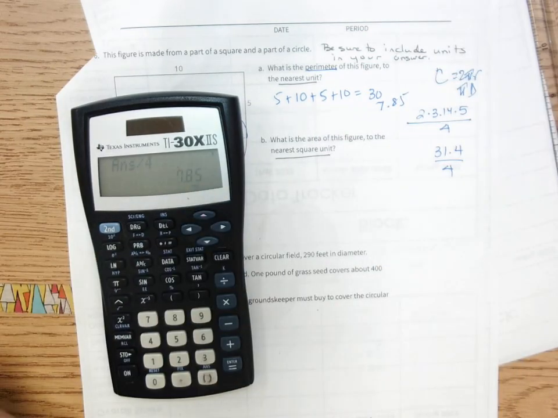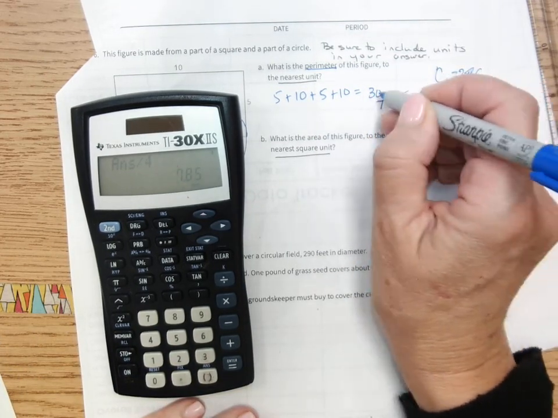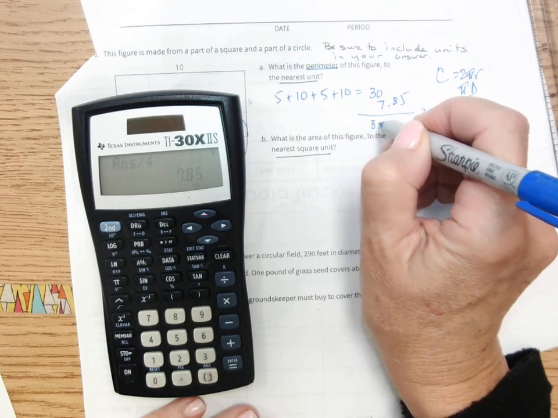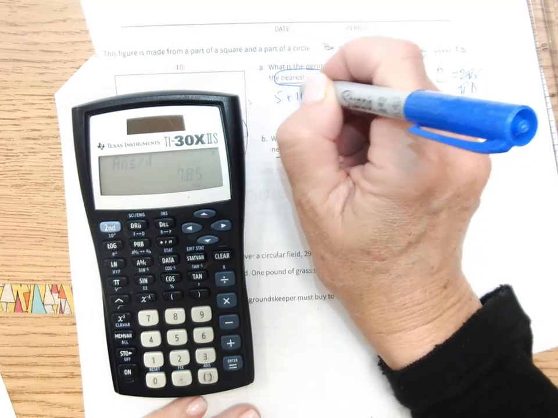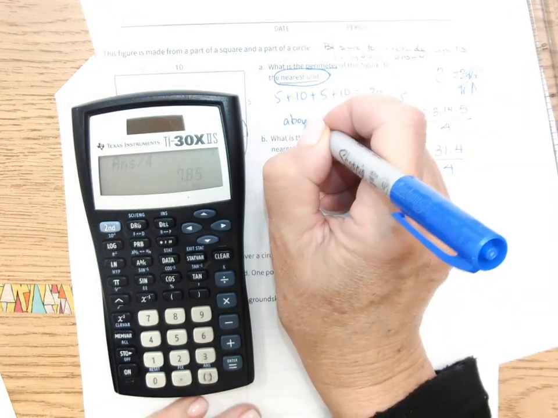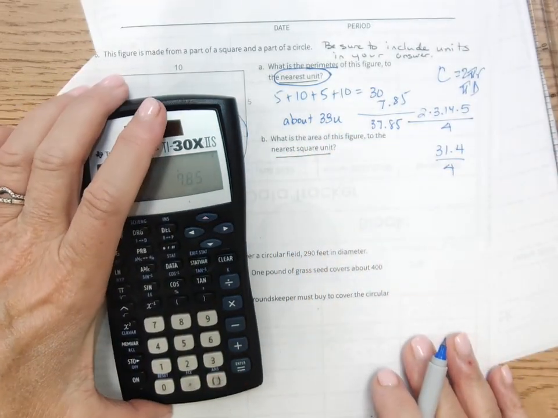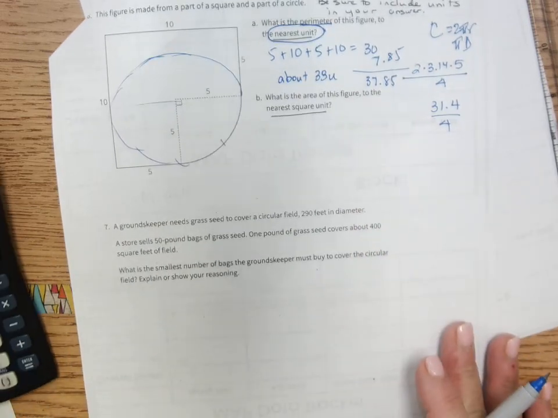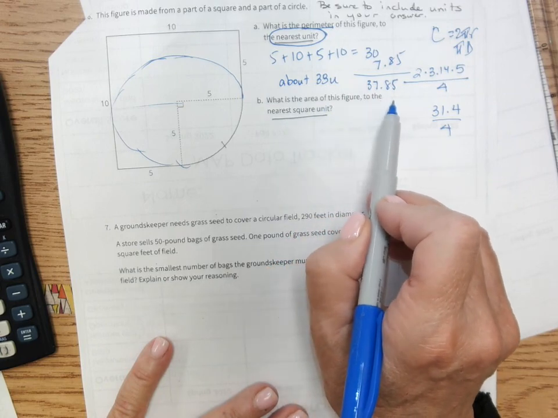So if I add that together, I know that the straight part is 30, the rounded part is 7 85/100, so that's 37 85/100, but I need to round it to the nearest unit, which is going to be about 38 units, whatever it was. Okay? All right, nearest unit means nearest whole number. All right, next one. What is the area of this figure to the nearest square unit?